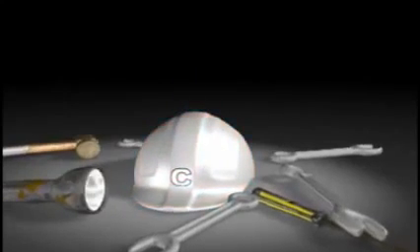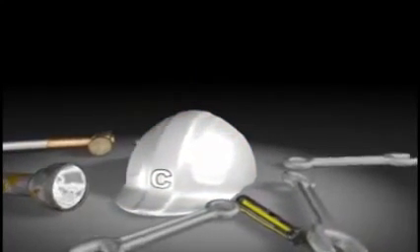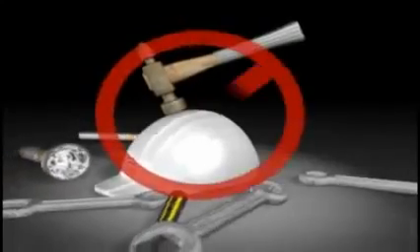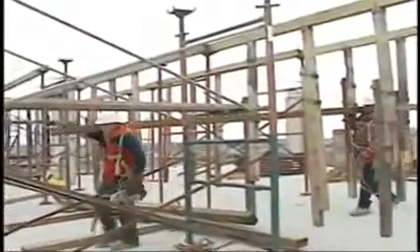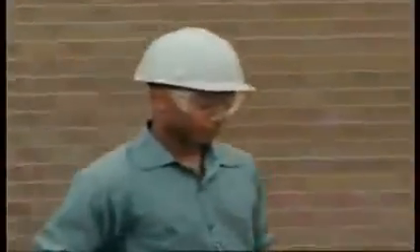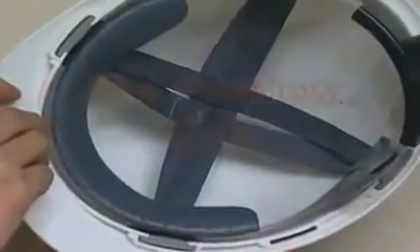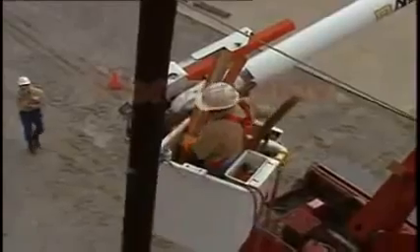Class C hard hats are designed for comfort and limited protection against bumps, but not falling objects. These are sometimes referred to as bump hats. Hard hats provide features that protect the head from impact by providing a hard shell that resists and deflects objects from hitting the head. The suspension system inside the hat acts as a shock absorber against falling objects. Some hard hats insulate against electrical shock.